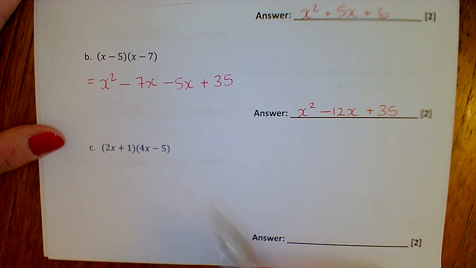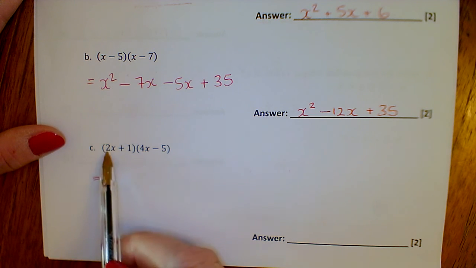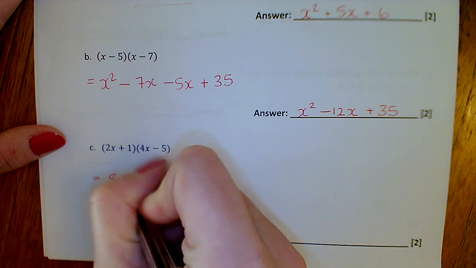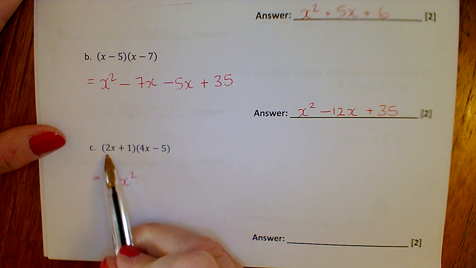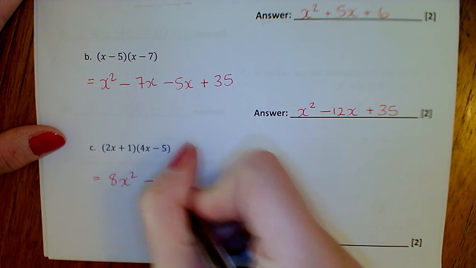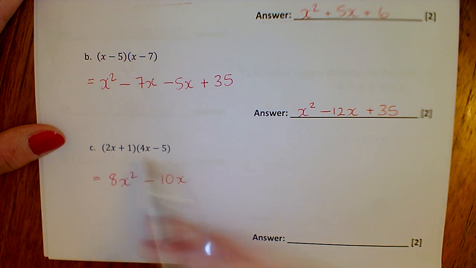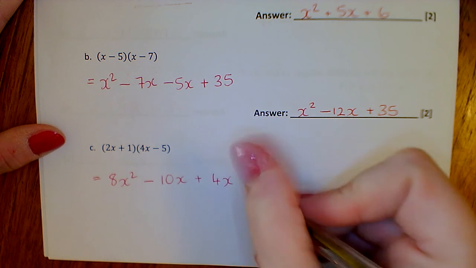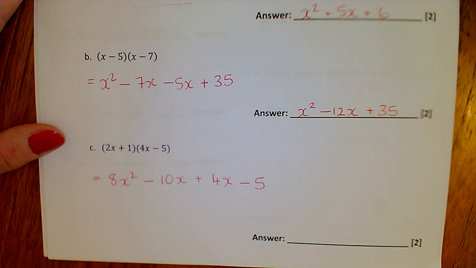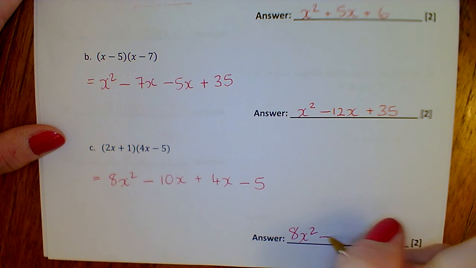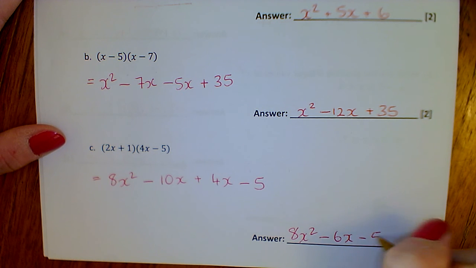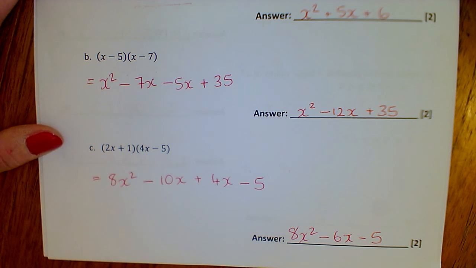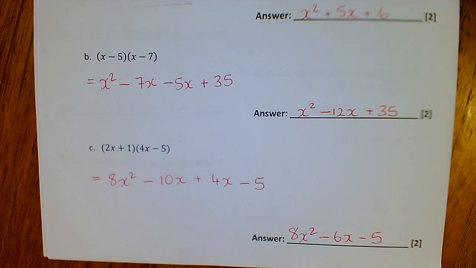And then our last one, first by first, 2x by 4x gives us 8x squared. Outsides, 2x by minus 5 gives us minus 10x. Insides, 1 by 4x gives us 4x. And last, 1 by minus 5 gives us minus 5. Again, we can tidy up the x's. So we're on minus 10 and we add 4. So that brings us to minus 6. So we'll get 8x squared minus 6x minus 5.